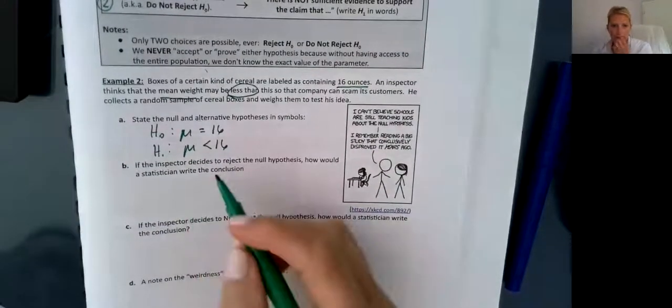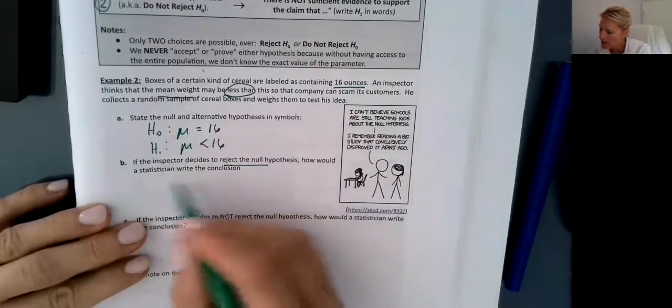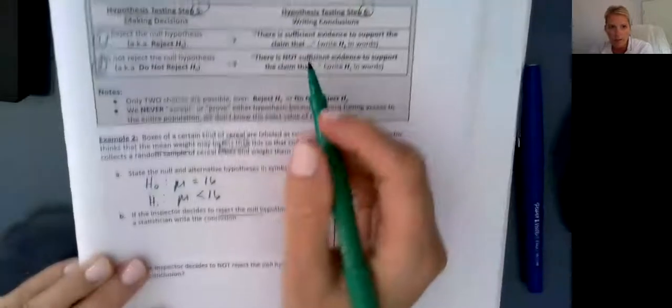So what if the inspector decides to reject the null hypothesis? How would a statistician write the conclusion? If we're rejecting the null hypothesis, we're going to write it like this.